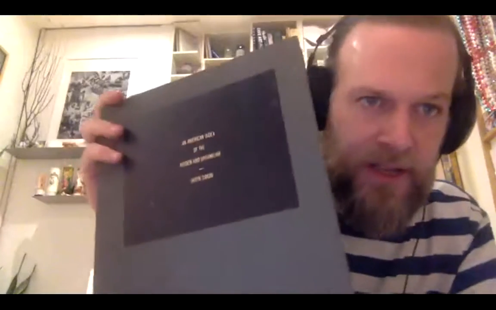But this book is Terrence Simon's American Index of the Hidden and Unfamiliar. And so these are all places that are hidden and unfamiliar in America. And this is an index of them. It's like the title told us everything we needed to know. And I just read it back to you.